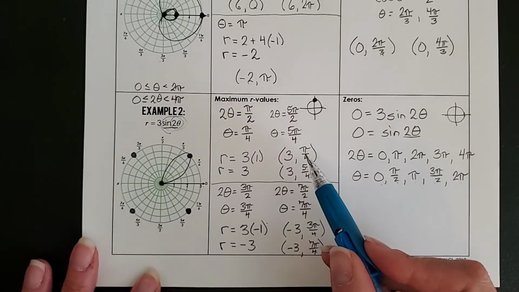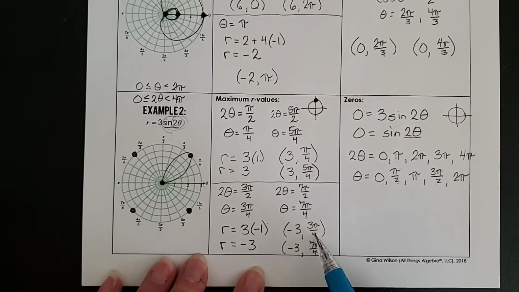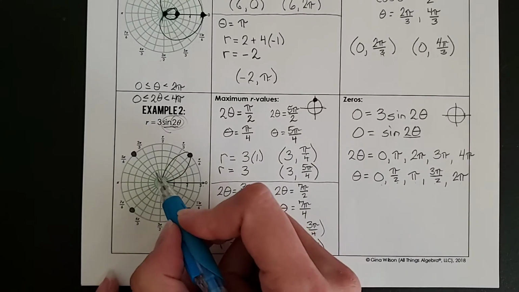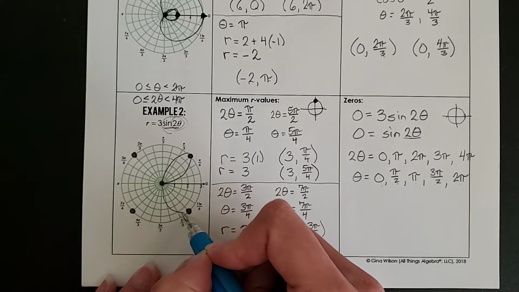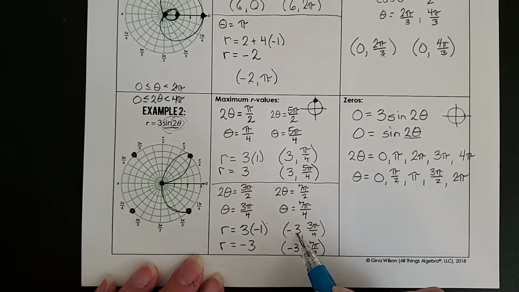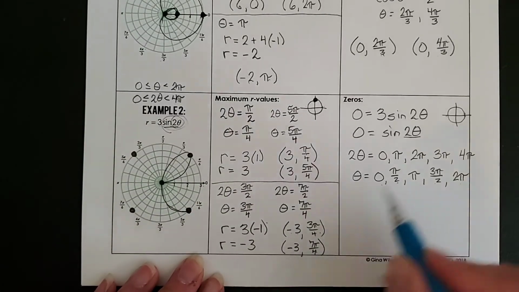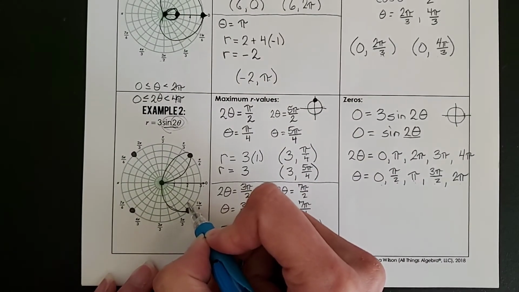Then at the next piece, we head to 3 pi over 4, but that's at -3. So you don't want to go out this direction. It's going a negative direction. So it's going to come here because the r values are negative. And then after 3 pi over 4, we are back to pi, which is back to 0.